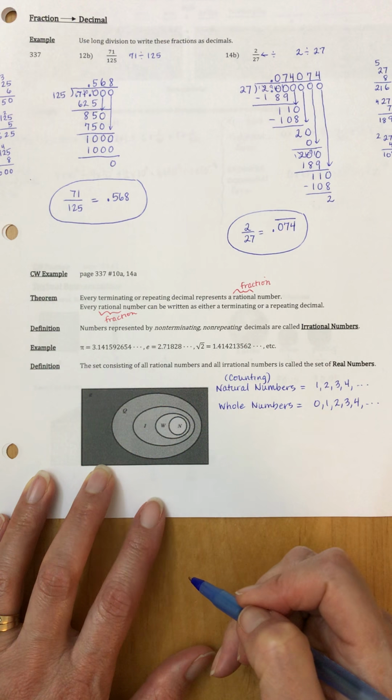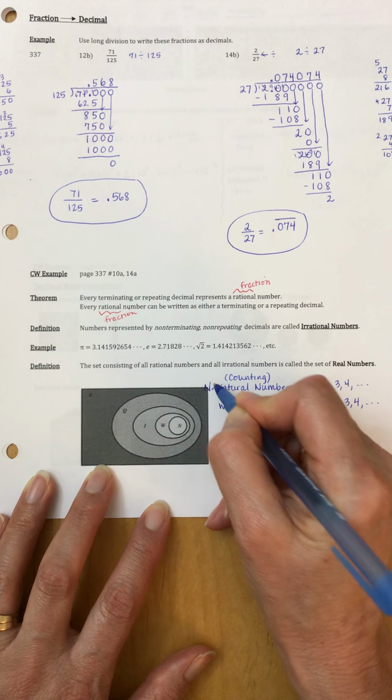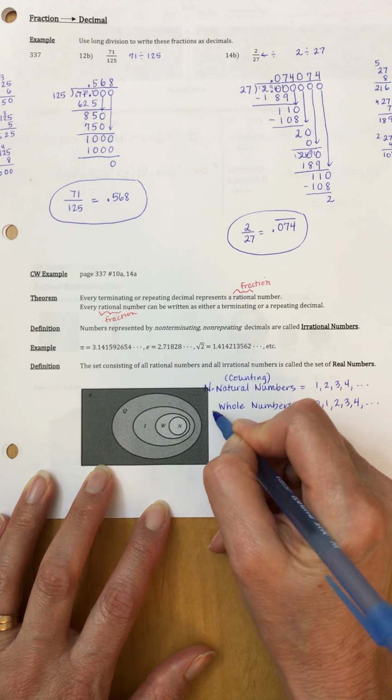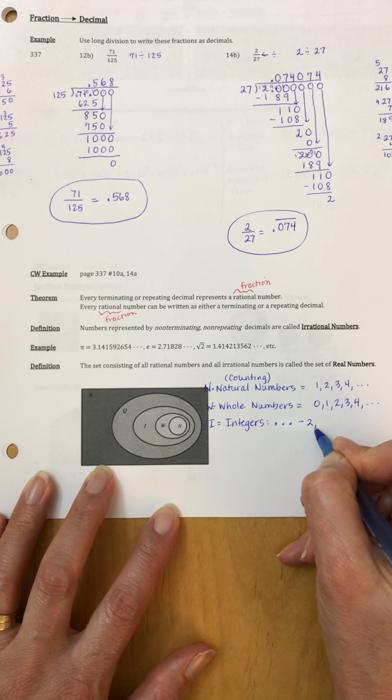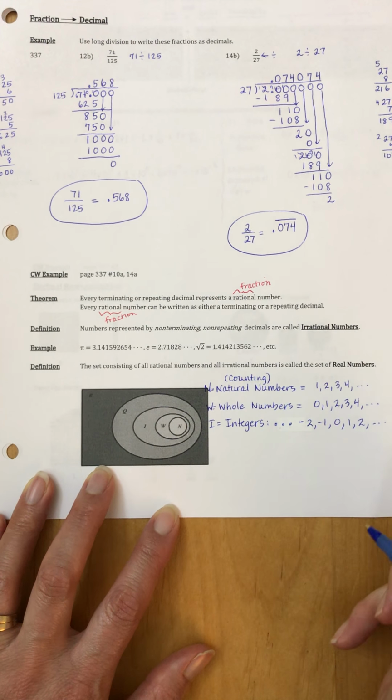The I is for integers, so I guess I should be writing that part too. N, W, okay, sorry about that. I, integers. Okay, remember those. It means negatives and positives, but still whole numbers. So we go ..., -2, -1, 0, 1, 2, on and on forever. I need my dot, dot, dot. Forgot that. Okay?